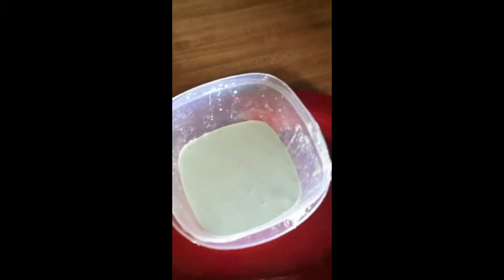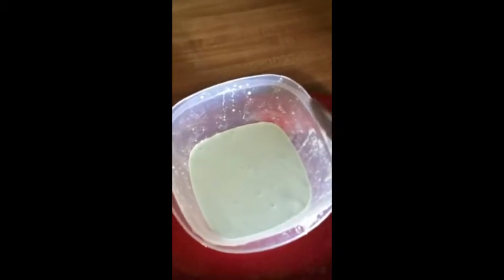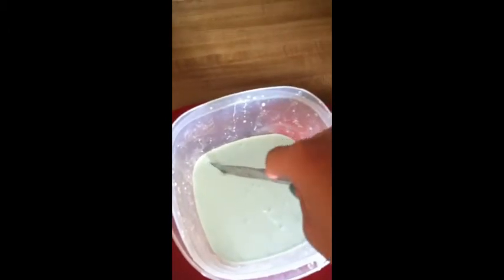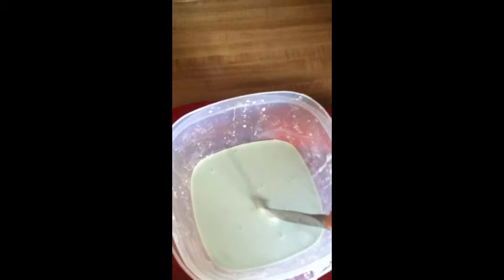So now I'm just going to play around with the oobleck to see what types of properties it has. I have a knife and I'm going to try to cut through it slowly, and it goes very slowly through when I move the knife through slowly. But if I try to move it through quickly, it appears to sort of cut the mixture.